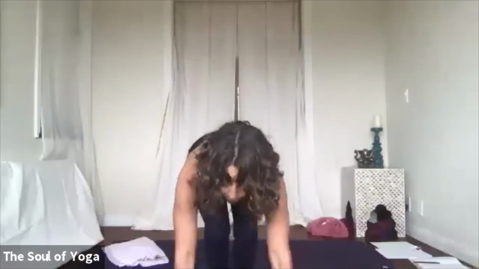And one more time. Aw, claw, paw, looking down, knuckles down, and draw circles. Eyes and hands circle. Close your eyes, release your hands, standing back to Tadasana.